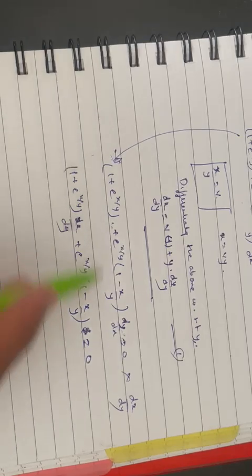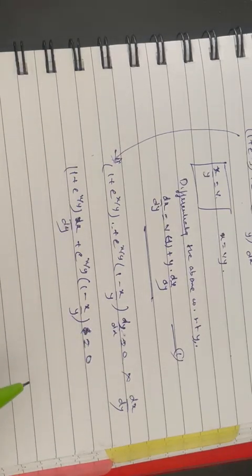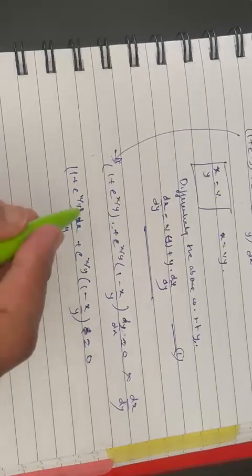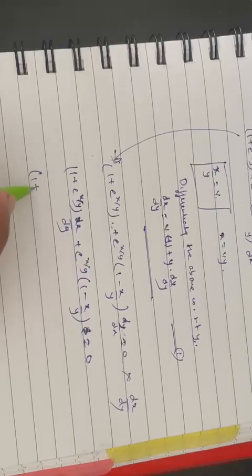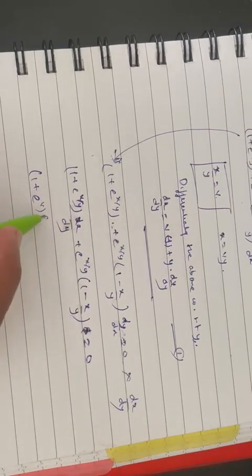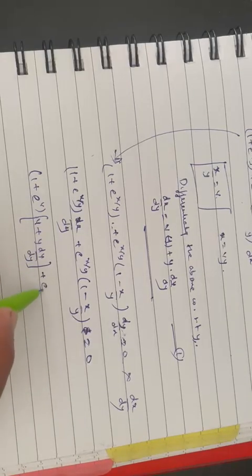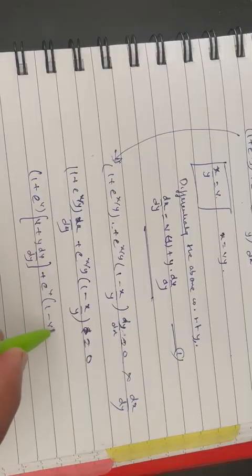So this has become our question now. Now we can substitute: (1 + e^v) times (v plus y dv upon dy) plus e^v (1 minus v) equal to 0. Correct?